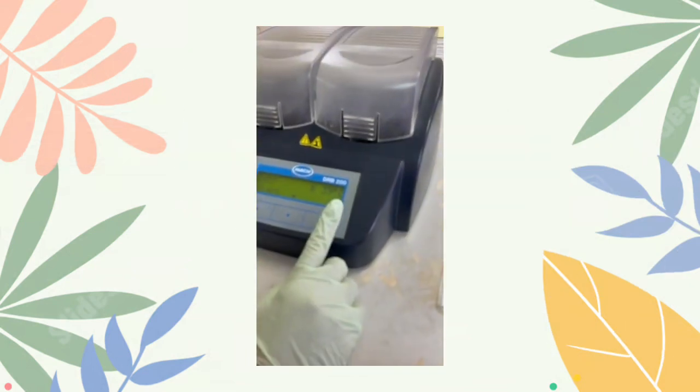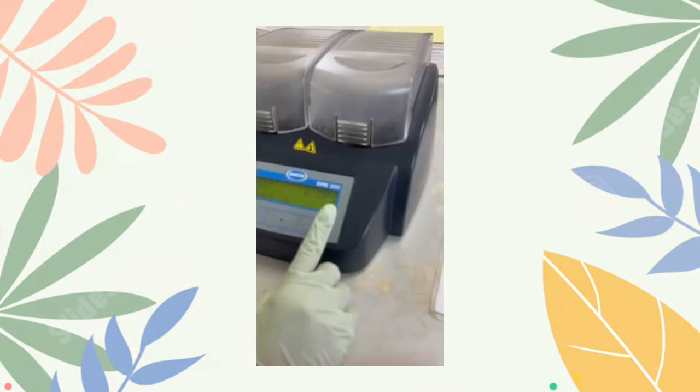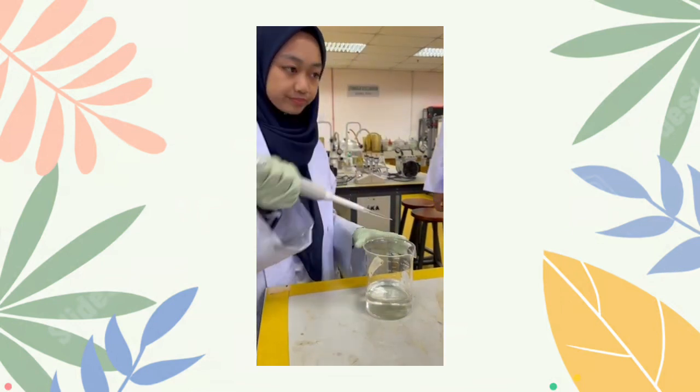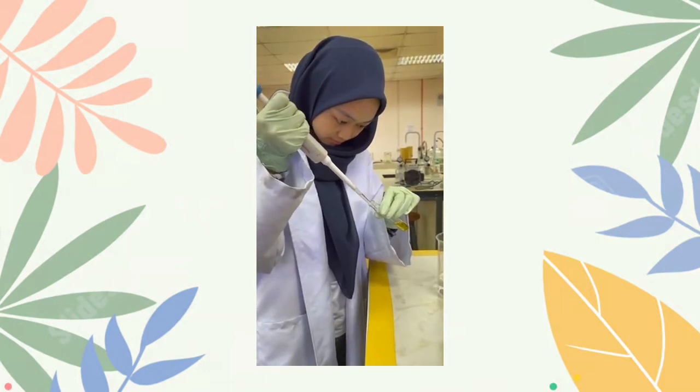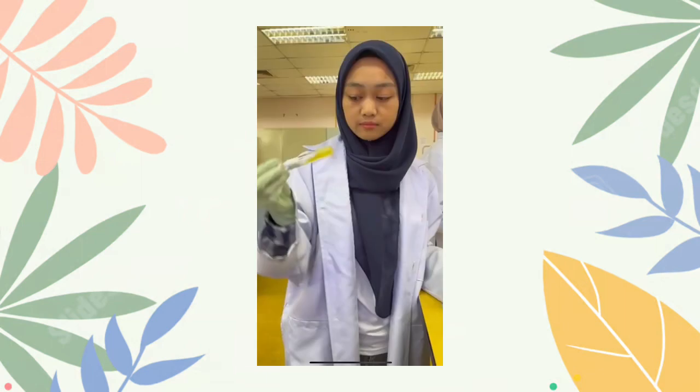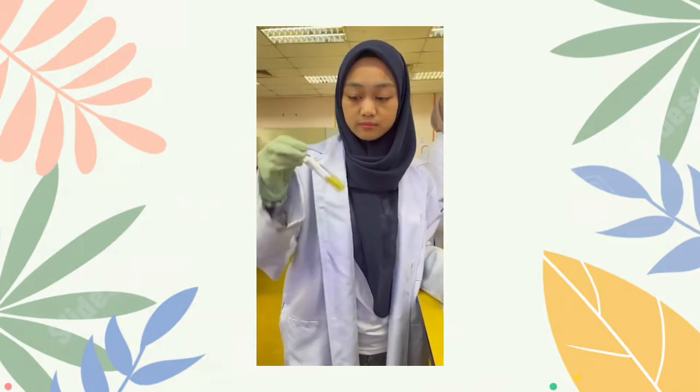Press start to preheat the COD reactor to 150 degrees Celsius. Mark the vial for blank. Suction 2 ml of deionized water using a pipette. Hold the vial at a 45 degree angle. Use a clean volumetric pipette to add 2 ml of deionized water to the vial. Close the protective lid. Invert gently several times to mix the blank vial.